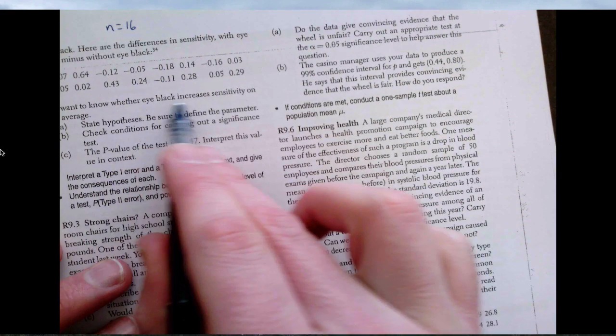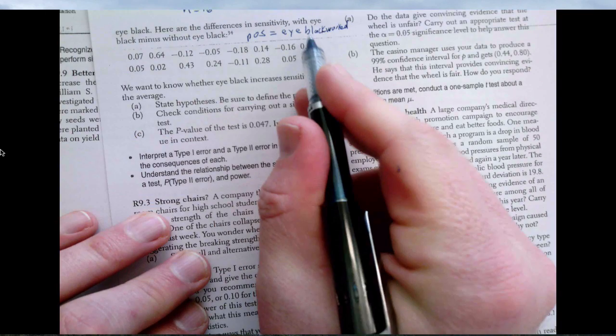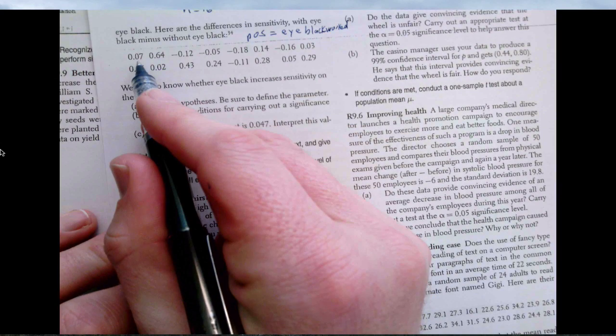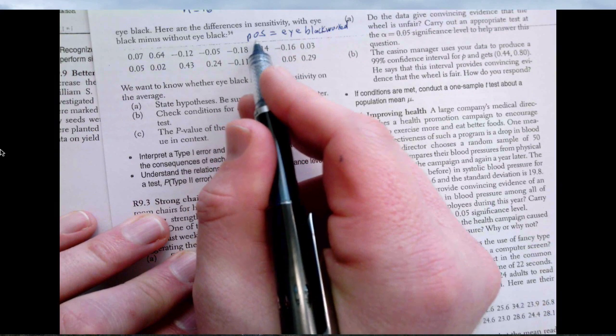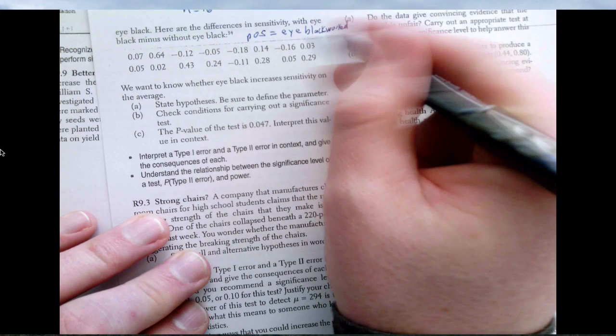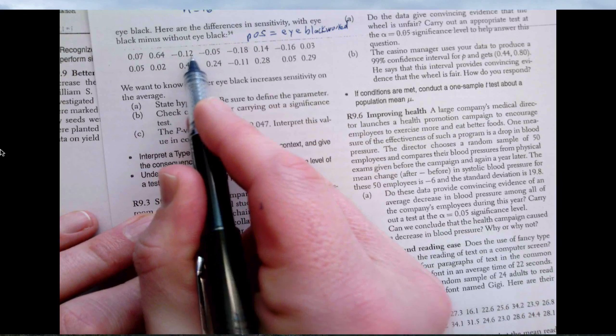We want to know whether eye black increases sensitivity on the average. So we're going to treat a positive value as good, meaning the eye black worked. Now that is not entirely intuitive, so I'm helping you out with that a little bit. They should have mentioned how that actually is measured, because I don't think it's perfectly clear. But a positive number means that the eye black worked. So here it worked, here it did not work. Here without the eye black was better, and so on.